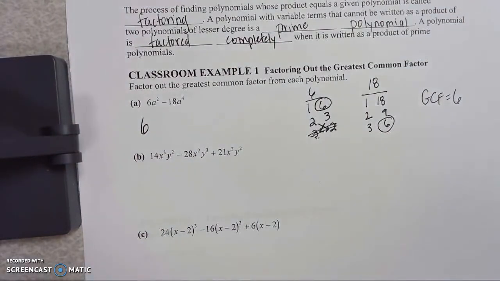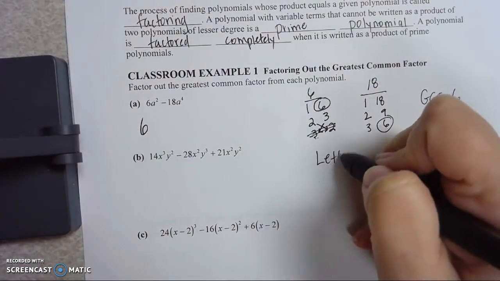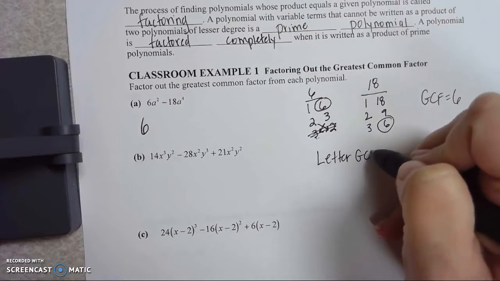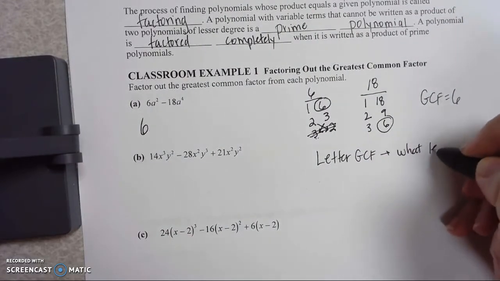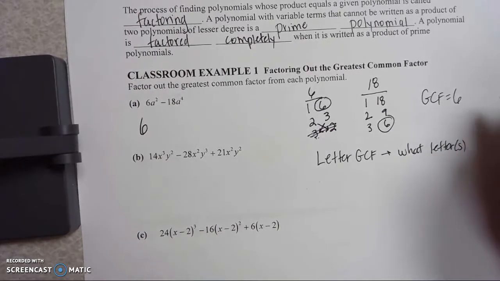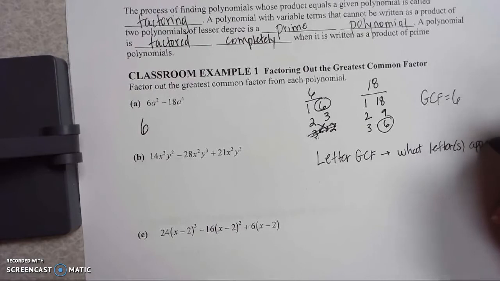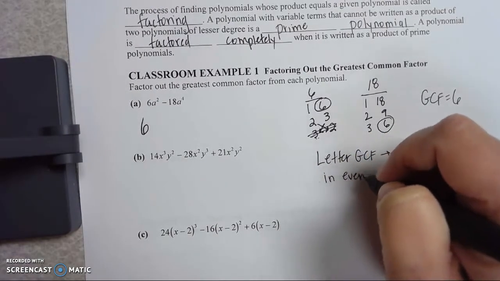Now when it comes to letters, what you want to do is find what letter or letters appear in every single term.